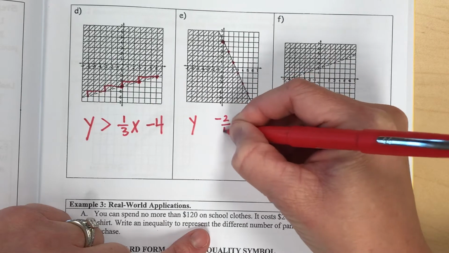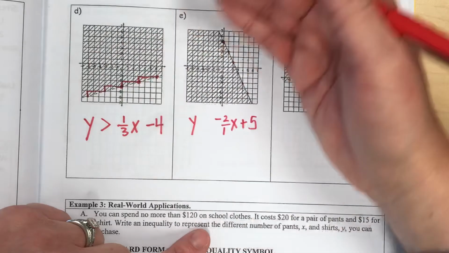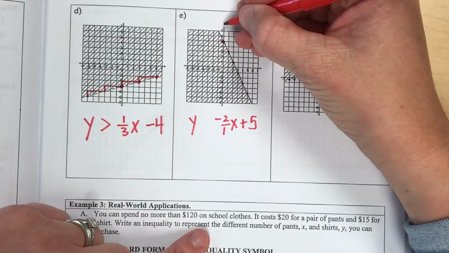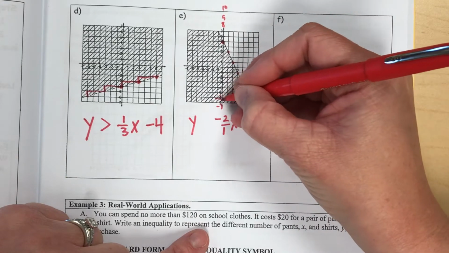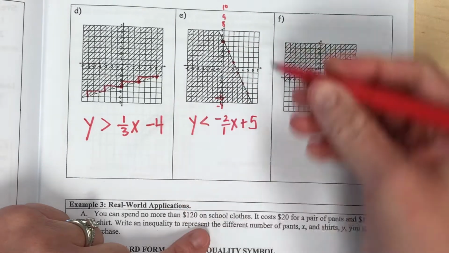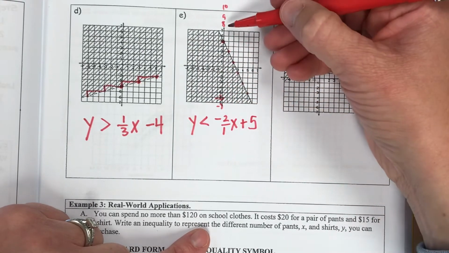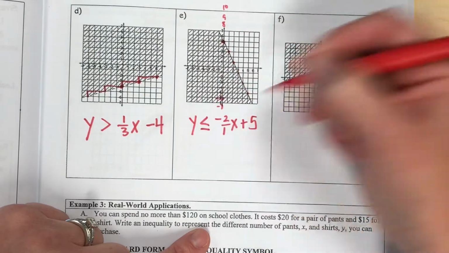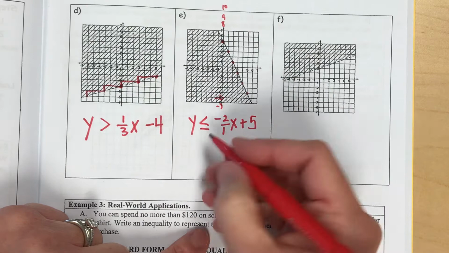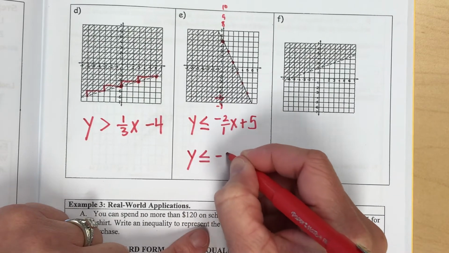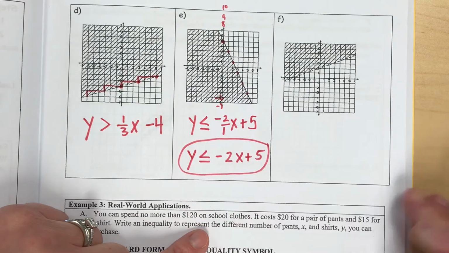Down 2, right 1. Now my shading is underneath the line, so it's kind of hard to tell, but here is greater than, like 7, 8, 9, 10. Here's less than, -7, -6, so I know it's less than because we shaded underneath the line where numbers go smaller on the y-axis. Is that line solid? Yes, it is, so I'm going to put that symbol there. Now I'm going to fix this because we don't really need to say down 2 over 1, so I would rewrite this as just -2x plus 5, and that's how I would leave my answer here.